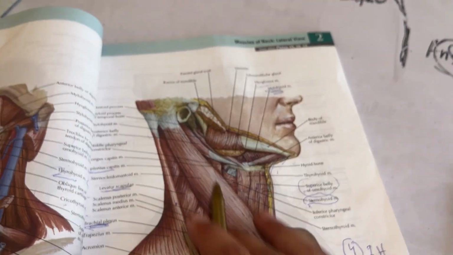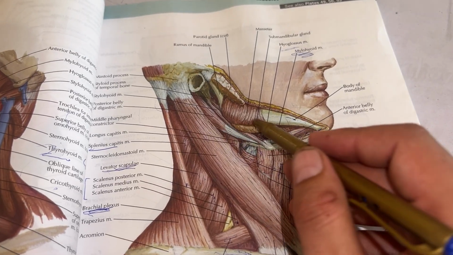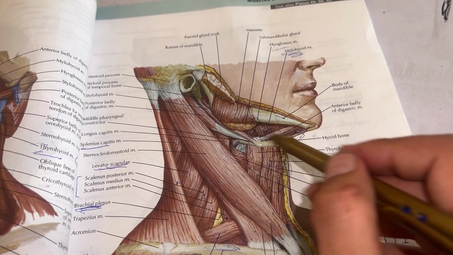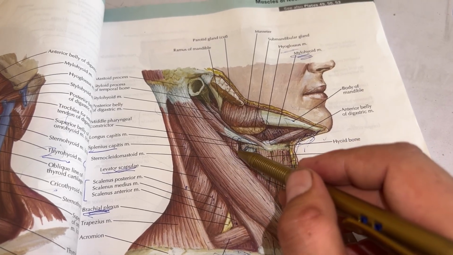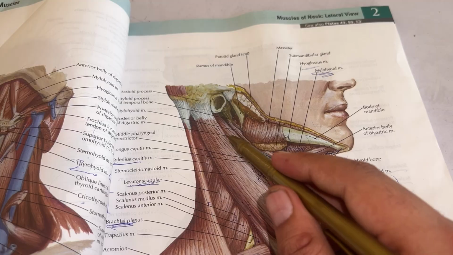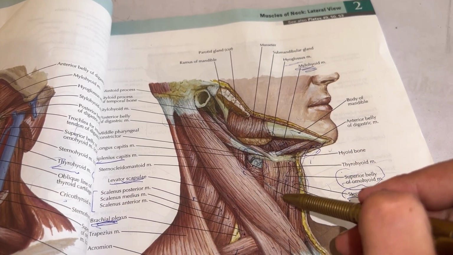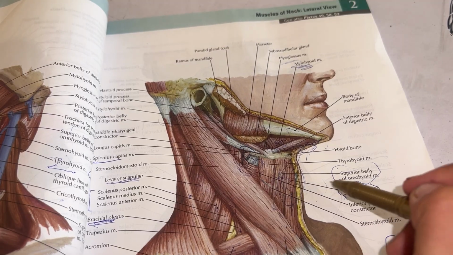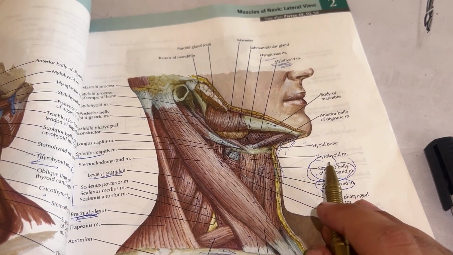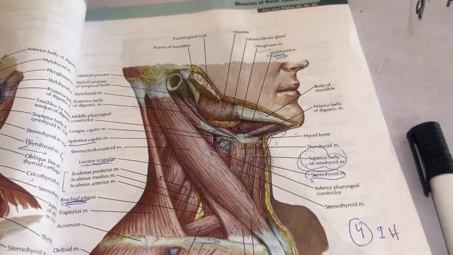So this is about the triangles of the neck, okay. So this is the submandibular triangle, this is the submental triangle, this is the muscular triangle, and this one is the carotid triangle. This is the posterior belly of digastric, okay, and this is the anterior belly of digastric. This is the omohyoid muscle which is the superficial infrahyoid muscle, okay. So this is all about the anterior triangle of the neck and its content. Thank you.